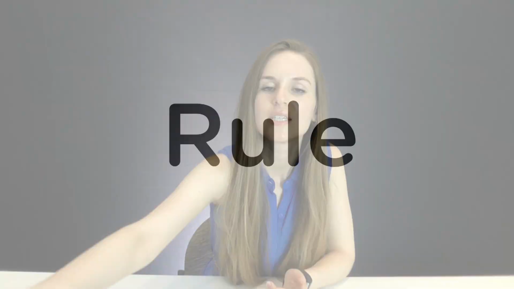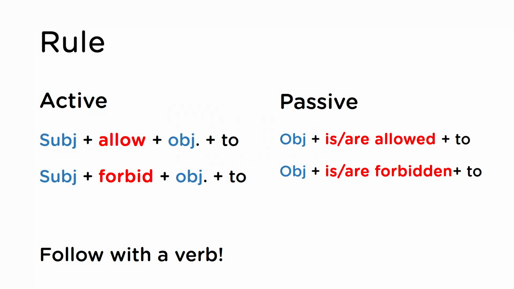Now, so what exactly is the rule here? Well, let's take a look at the rule. How do we use these verbs? So for the active, first we have our subject, then we have our verb, either allow or forbid, then our object, then we're going to use the to verb. Okay, now with our passive, we start with the object, then we have our verb be, and then we have allowed or forbidden, remember that PP, and again our to verb, okay?